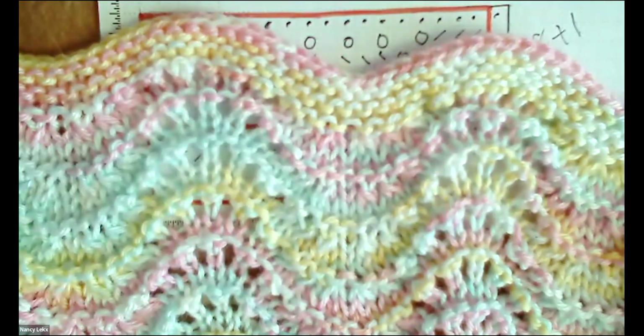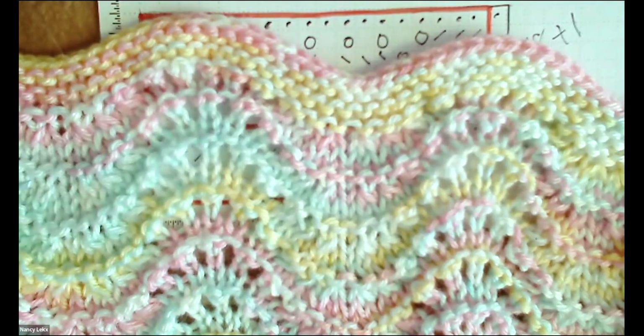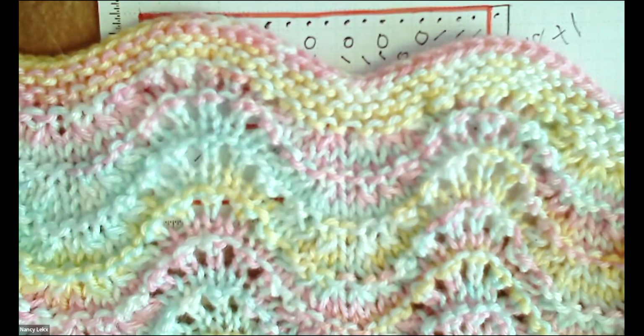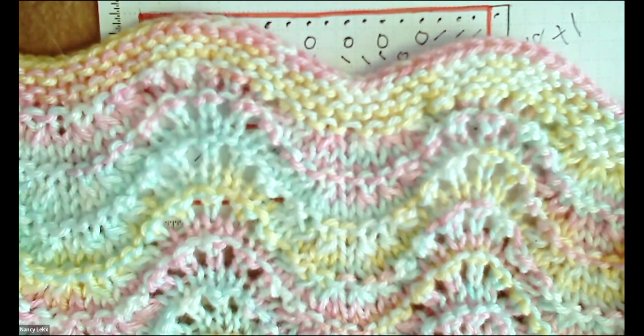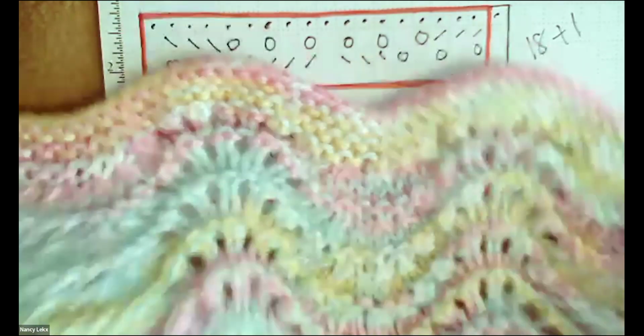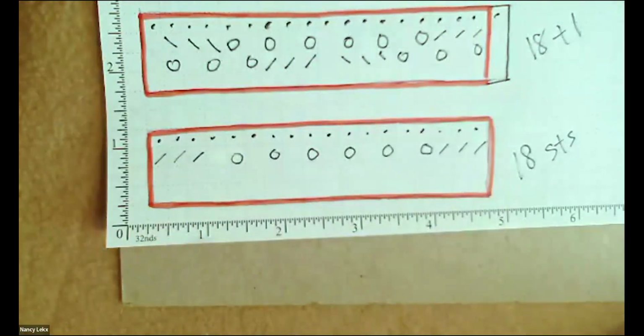So there might be reasons that you want to begin and end with eyelets, but your fabric's more likely to curl. When you begin and end with decreases, those decreases tend to stabilize the sides of the fabric, at least a little. There's just garter ridges here. It is still mostly stocking stitch.